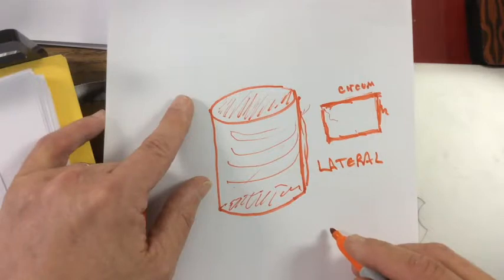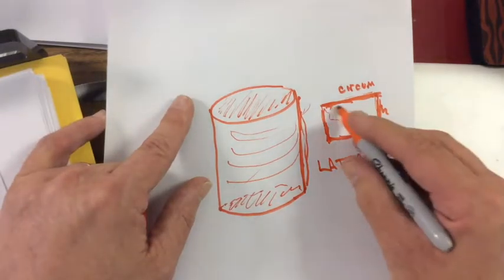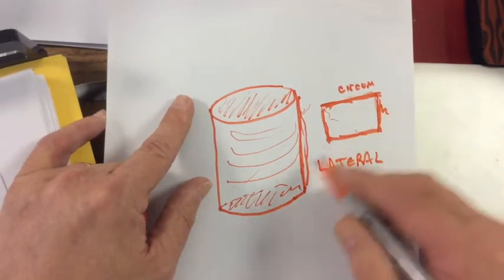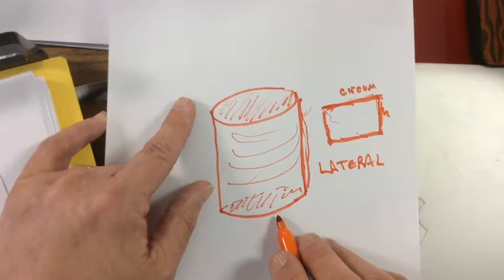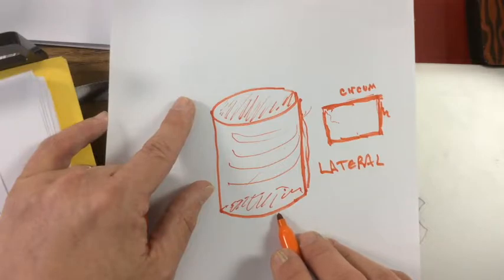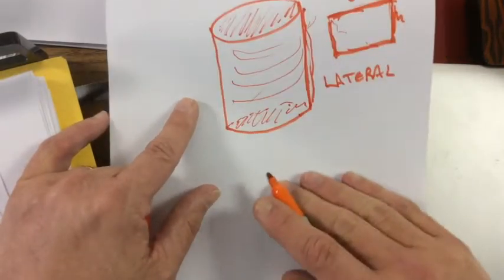So the surface area would be the circumference times the height plus the area of the bases. Circumference of the base times the height plus the area of the bases. Yeah, that would be all three sides added together. So circumference times height plus the area of the bases.